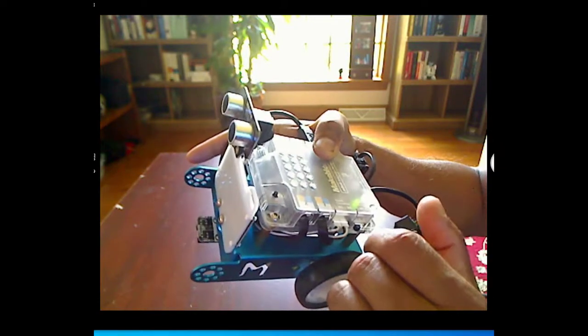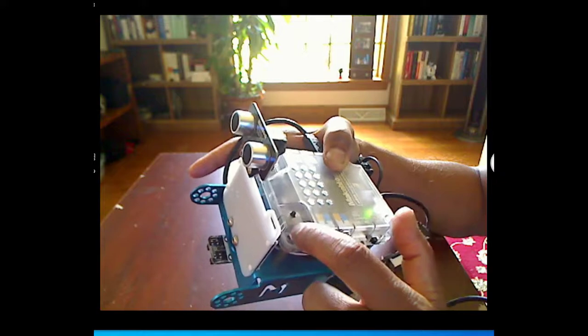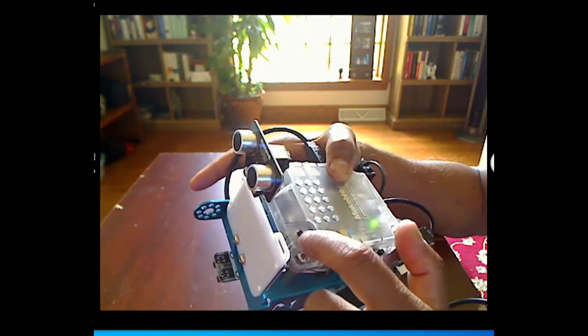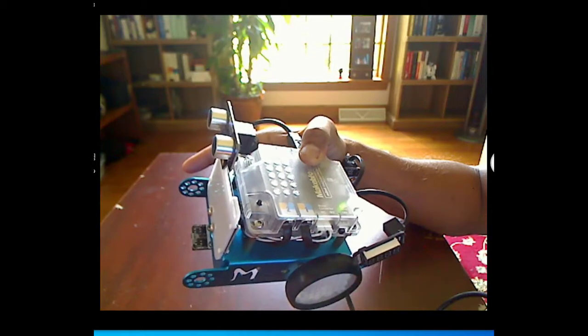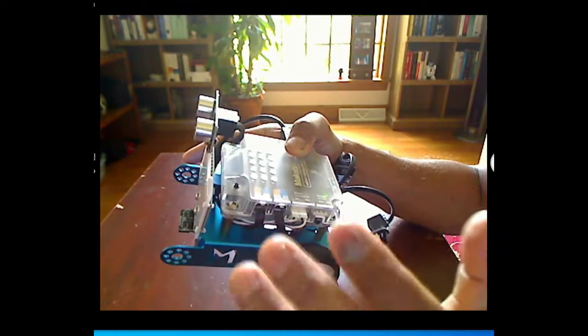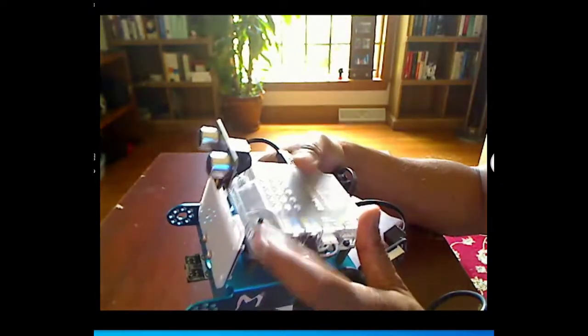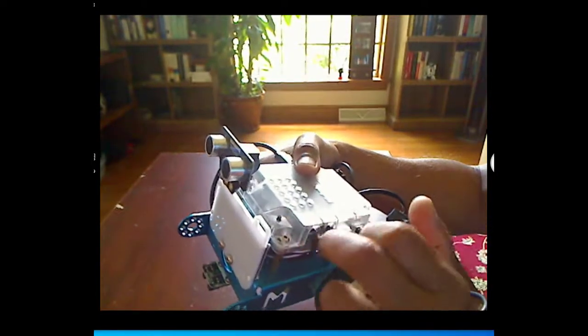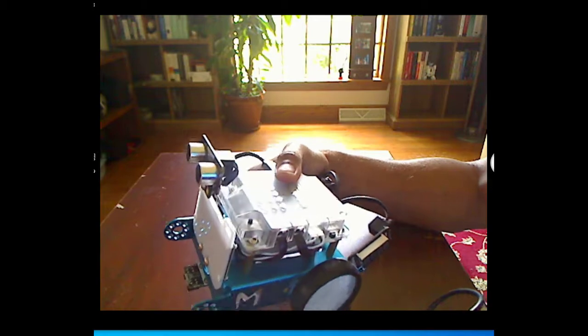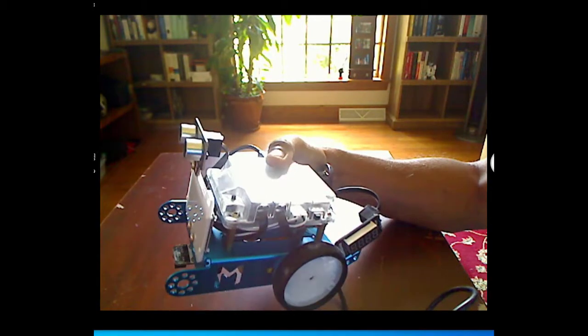So when you're programming, I'll show you where to put a condition saying only when this button is pressed should the robot actually start moving. That way it gives us time to download the program, unplug the USB, put it on the floor and hit the button. I've seen students do it without this, and it'll fall right off the desk and damage the robot.